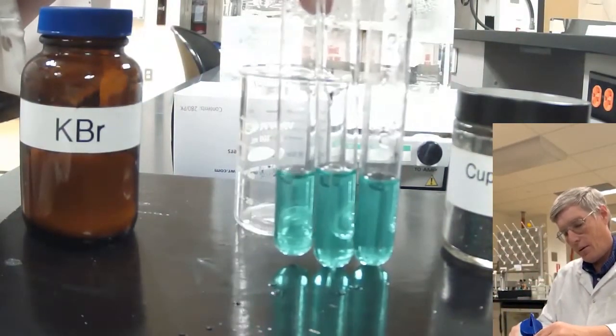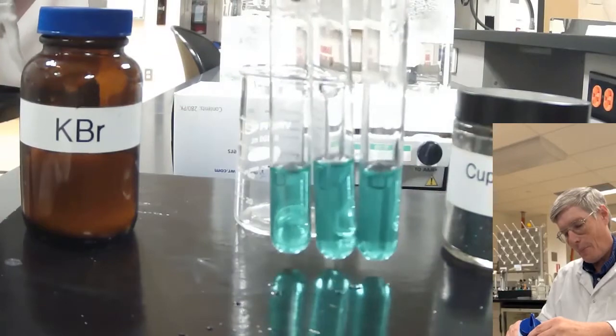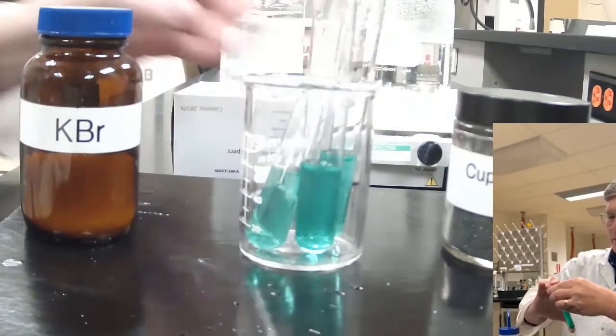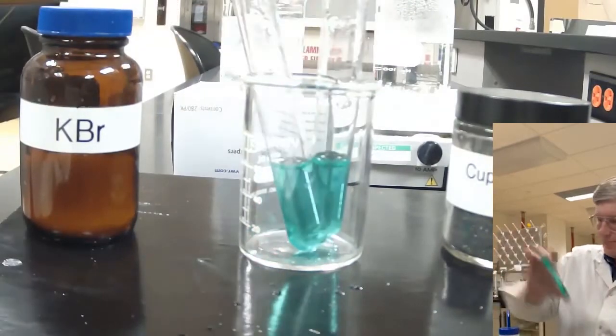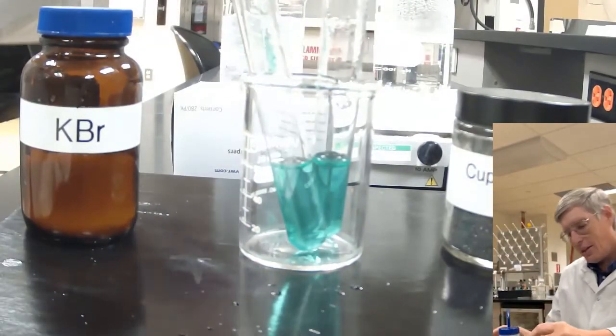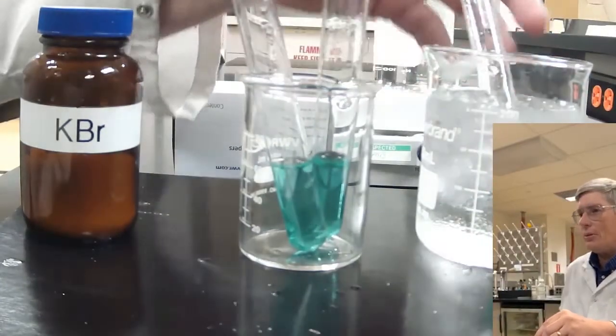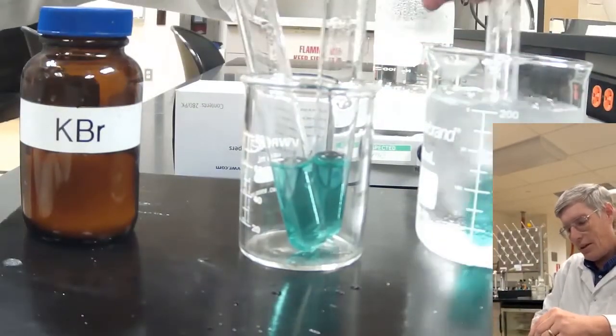Alright. So, what did the water do to our shift? Did it shift it to the bluer side or to the greener side?